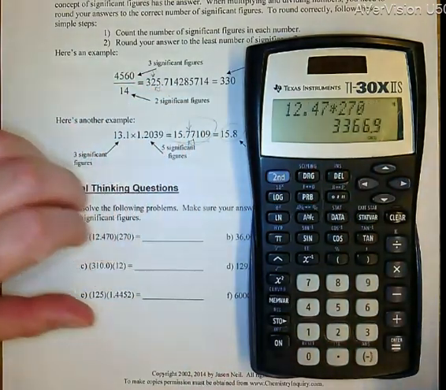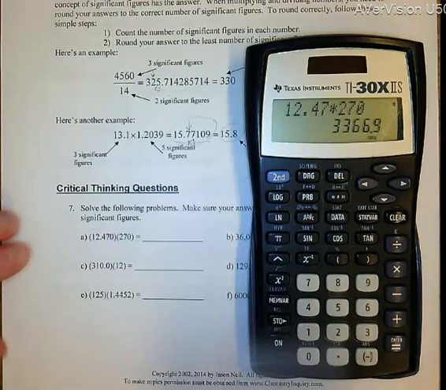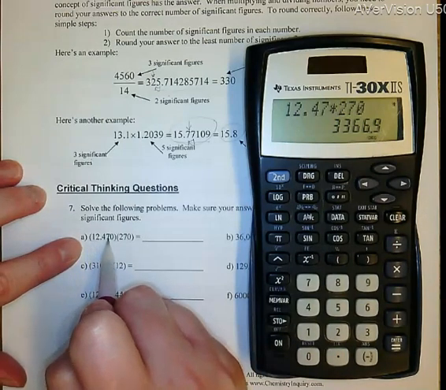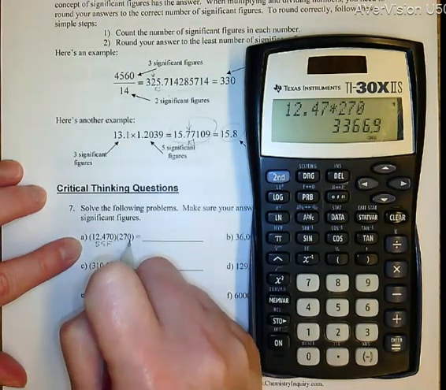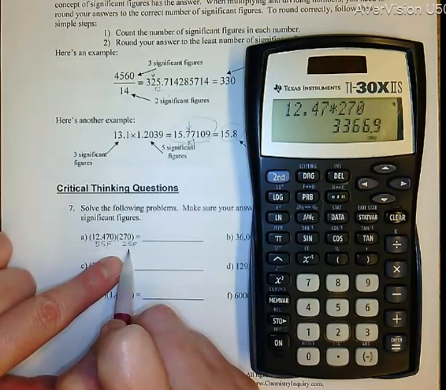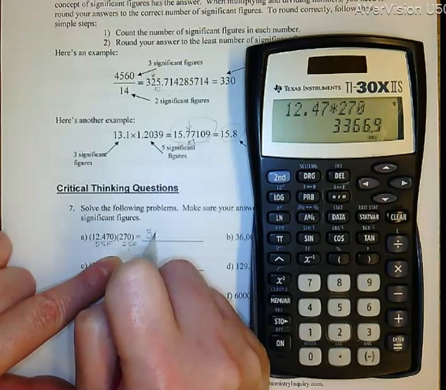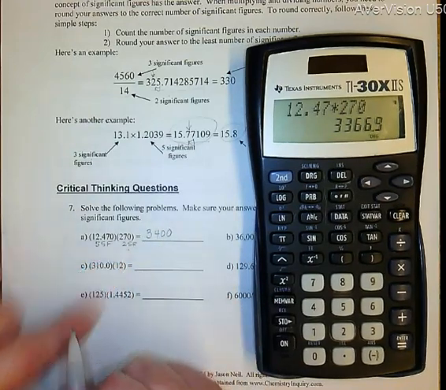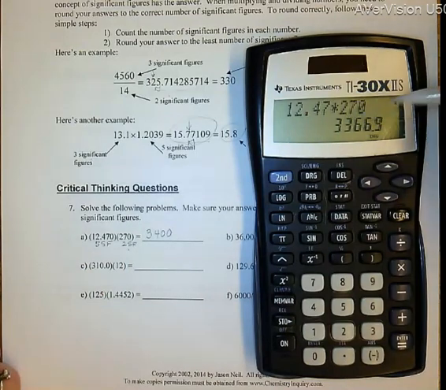Go back to this. Okay. So 3,366.9. Now, 1, 2, 3, 4, 5 significant figures here. 1, 2, because remember this 0 is not significant. That means my answer can only have 2. So this is going to become, not 33,000, but 3,400, because I have to round to my second position. I'm going to round to here.